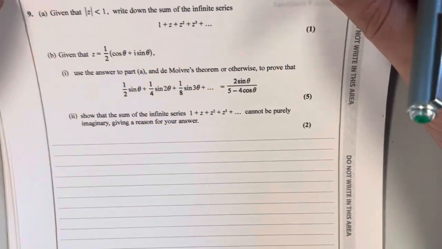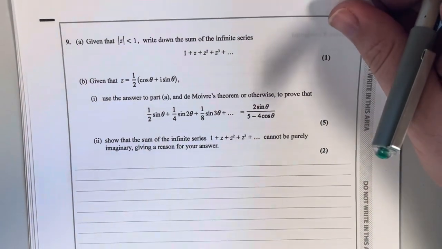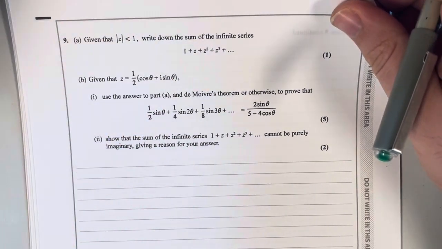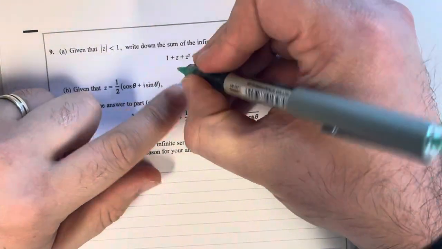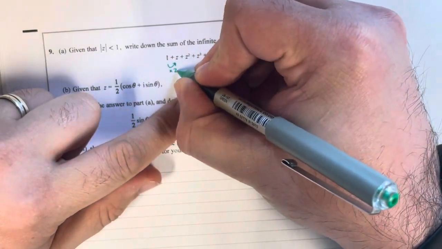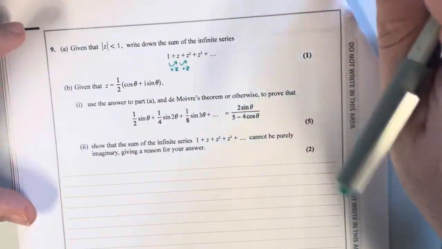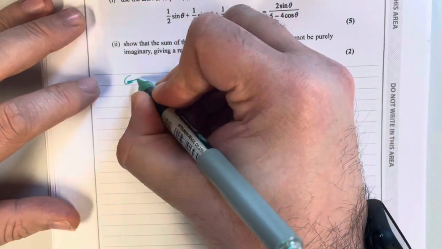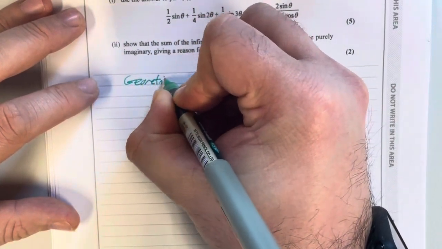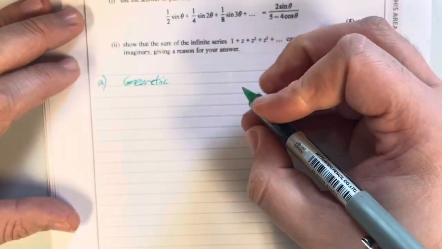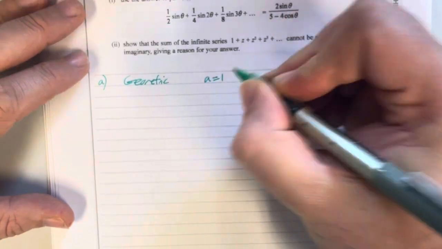Okay, final question, question number 9. Given that the modulus of z is less than 1, write down the sum of this infinite series. Well, this is just geometric, because you're timesing by z each time. So therefore, it's a geometric series. With a is 1, that's the first term.